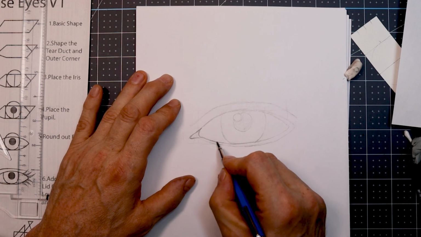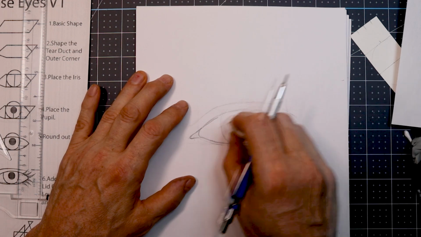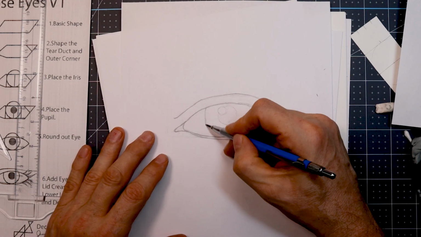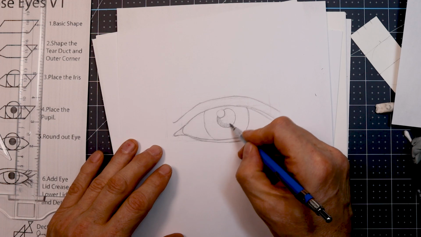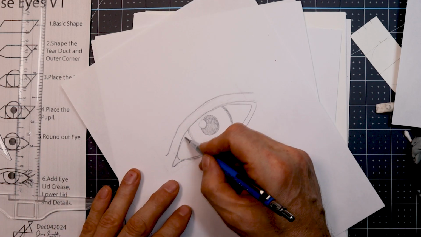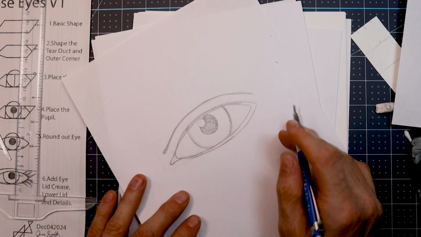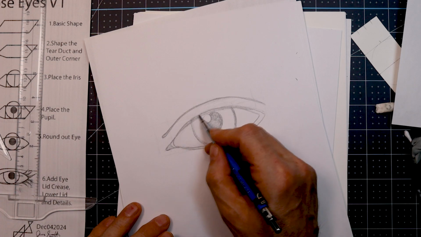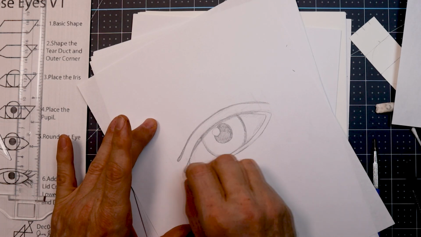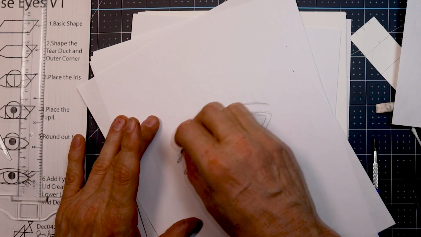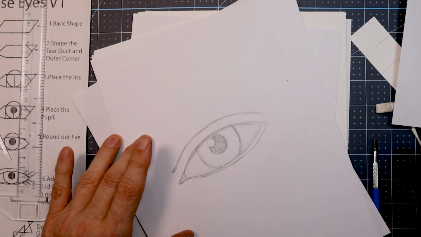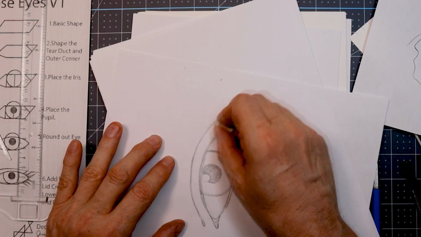If you have time, that's always a great thing to do. Now I'm just erasing all my guidelines. Cleaning things up a bit.